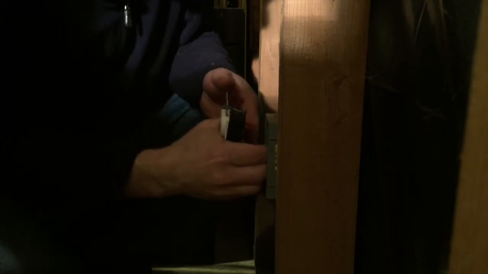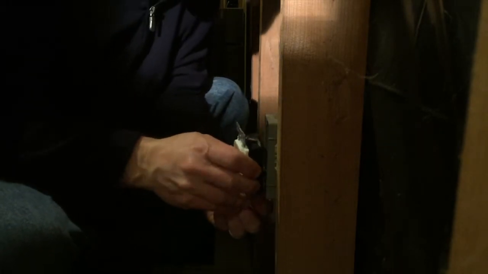Okay, let's screw it in. That way I could just press an outlet in here and not have it dangling.